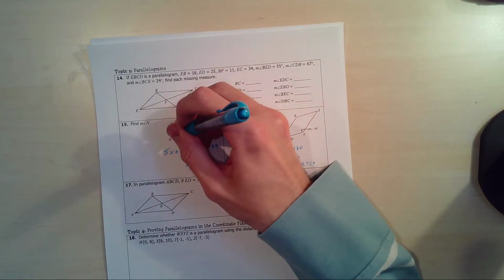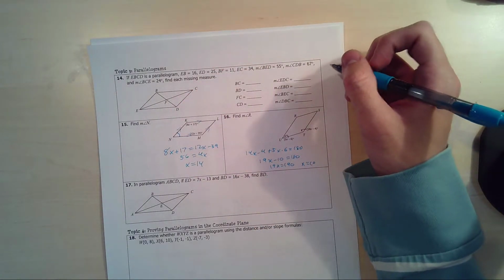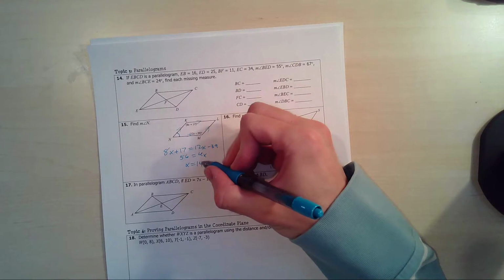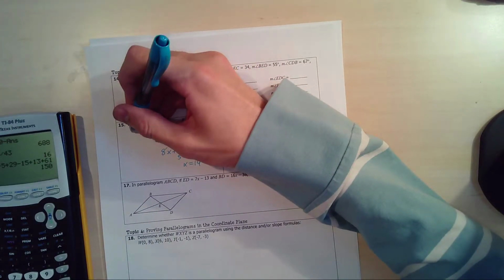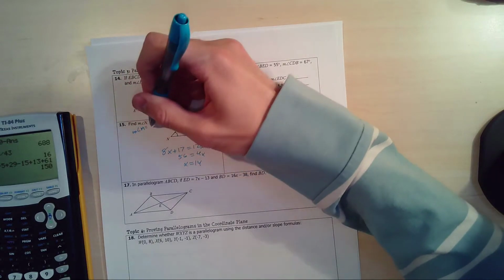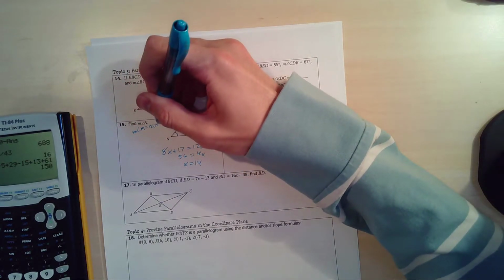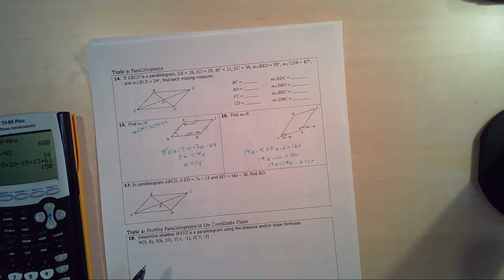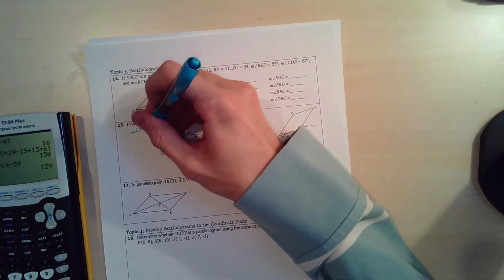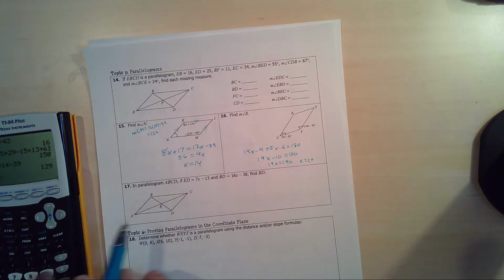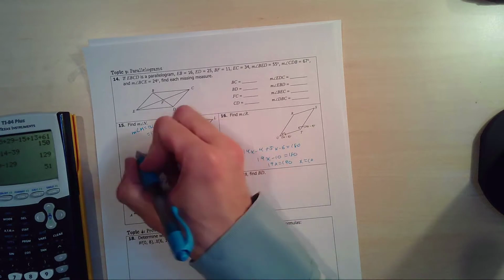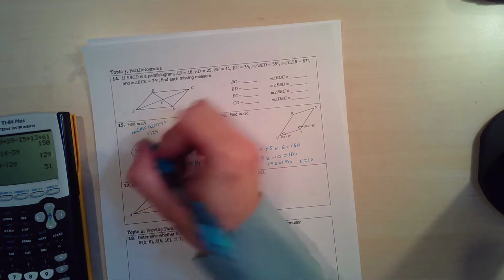Measure of angle N here. I got to find this angle right here. So that angle right there, if x is 14, we got to figure out one of these two first. So measure of angle M, for instance, would be 12 multiplied by 14 minus 39. So that'd be 12 times 14 minus 39, and that's going to be 129. And like I just said here, they have to add up to 180. So 180 minus 129, that's going to be 51 degrees.